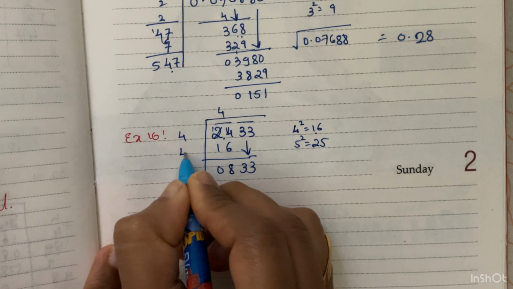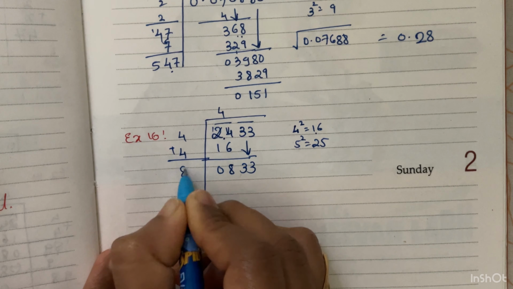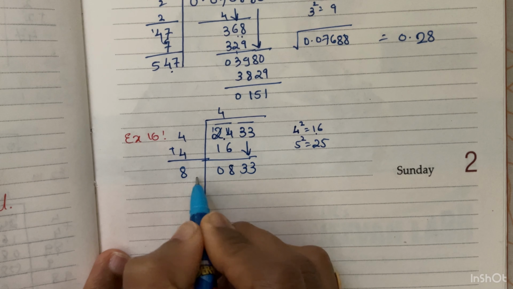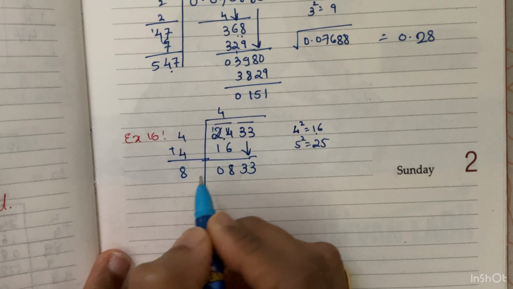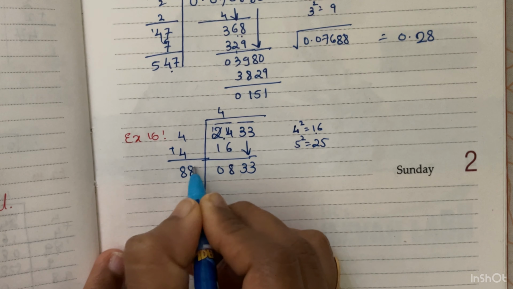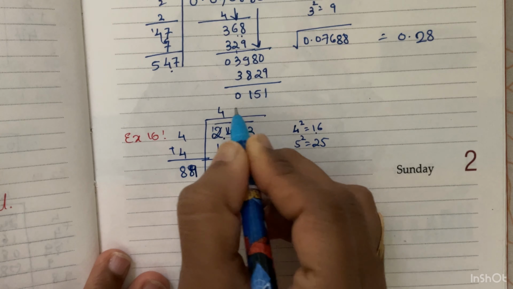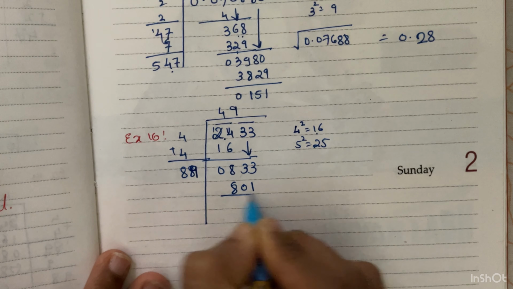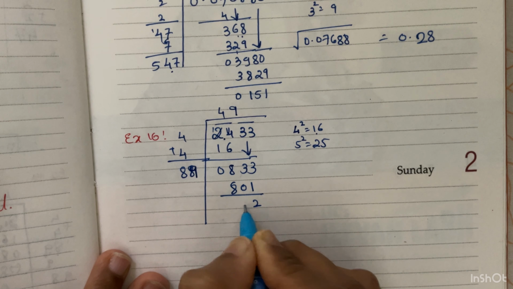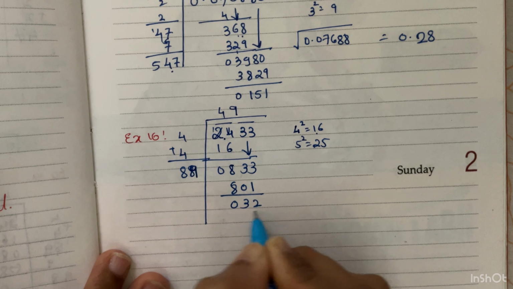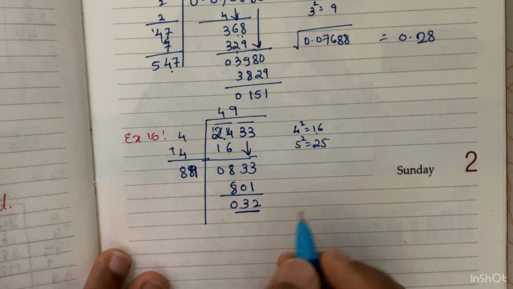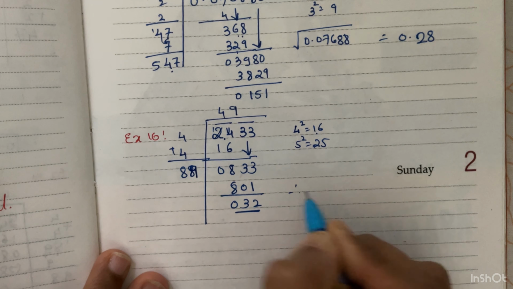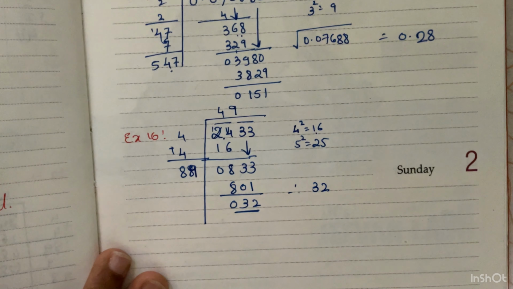Now for this we need to add here: 4 plus 4, I'll get 8. Now here I need to write one number, and the same number we need to multiply with. So I'll take 89. When I multiply 89 with 9, I'll get 801. Now 3 minus 1 is 2, 3 minus 0 is 3, 8 minus 8 is 0. So we got the remainder, that is 32. So according to the question, therefore 32 is the least number.